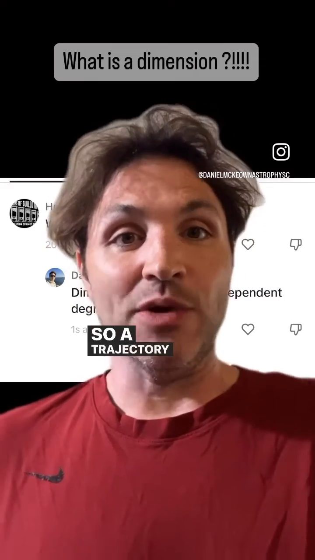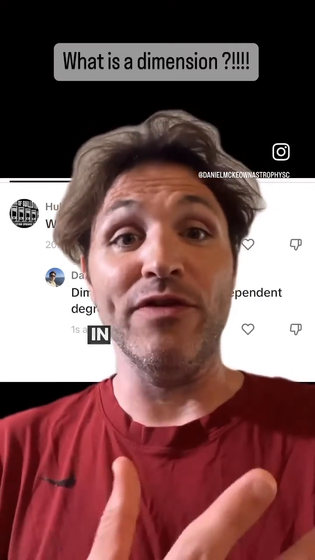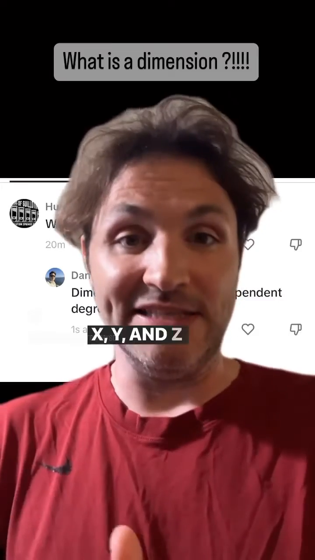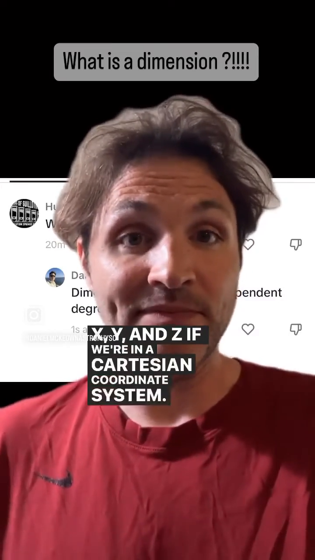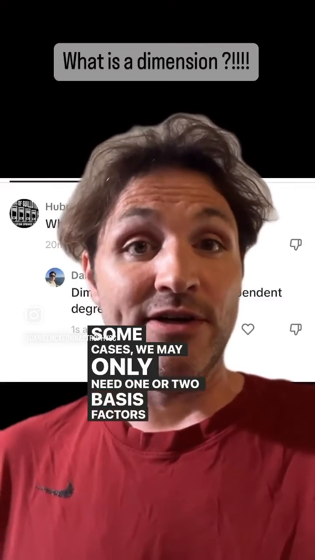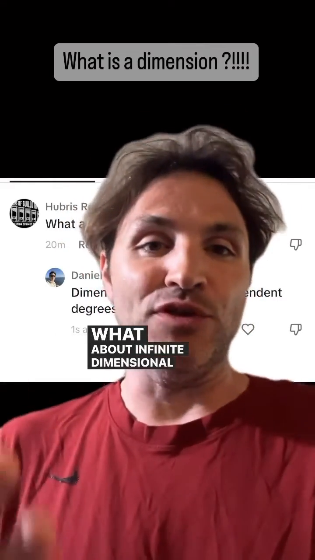So a trajectory in three-dimensional space, where we can move in three different directions, requires three basis vectors, x, y, and z, if we're in a Cartesian coordinate system. In some cases, we may only need one or two basis vectors. But what about infinite dimensional spaces?